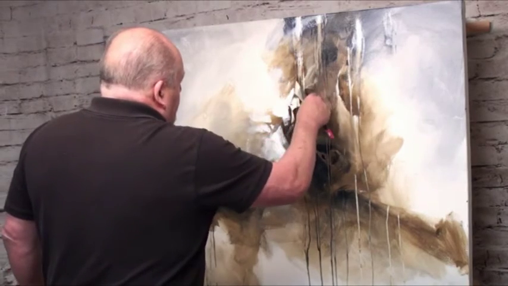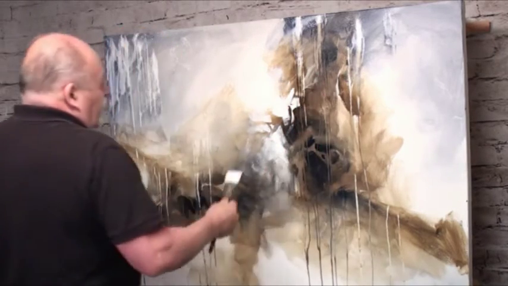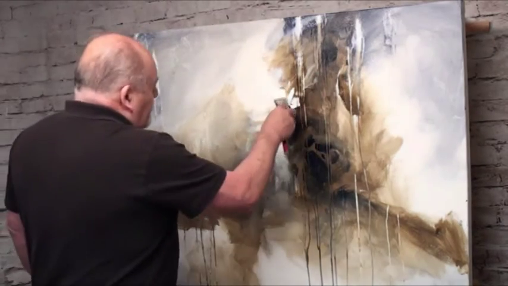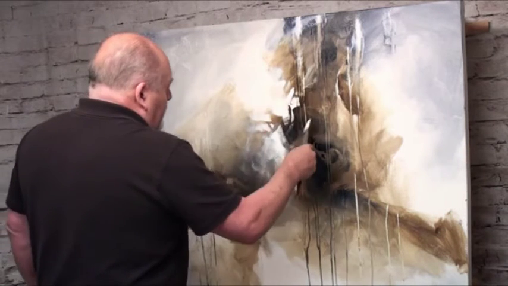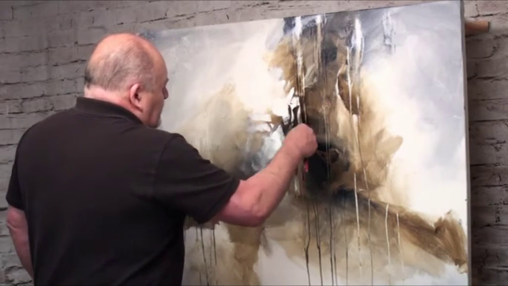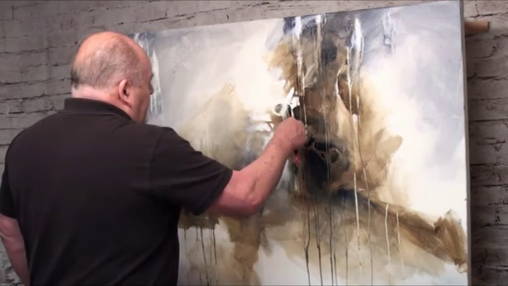Give it a nice fragmented look with this, applying a little bit of an impressionistic type of approach to it. Picks up a little bit of the paint underneath.